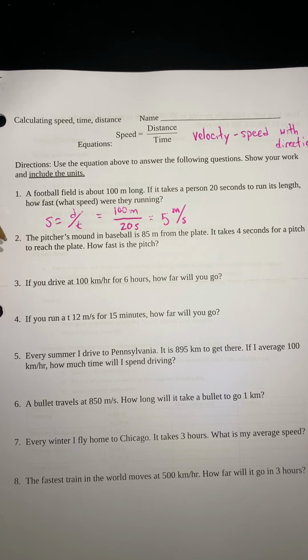All right. So look at number 2. This says the pitcher's mound in baseball is 85 meters from the plate. Seems a little far to me, but we'll go with it. All right, it's 85 meters from the plate, and it takes 4 seconds for a pitch to reach the plate. How fast is the pitch?